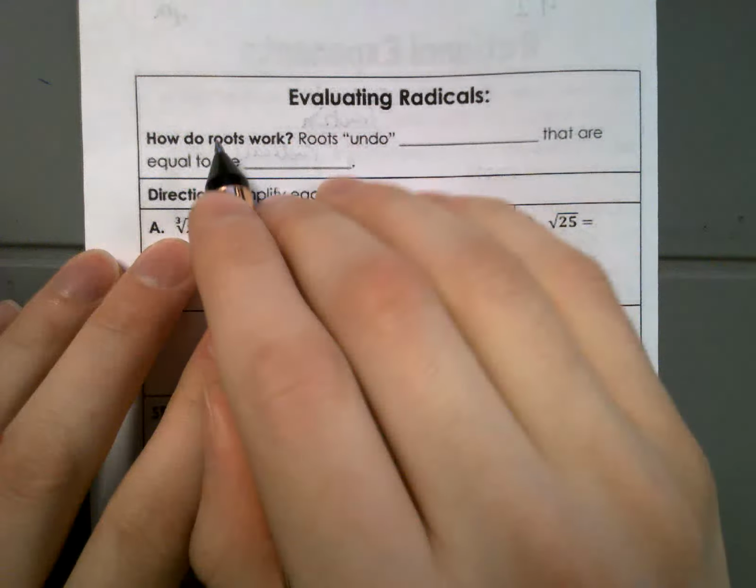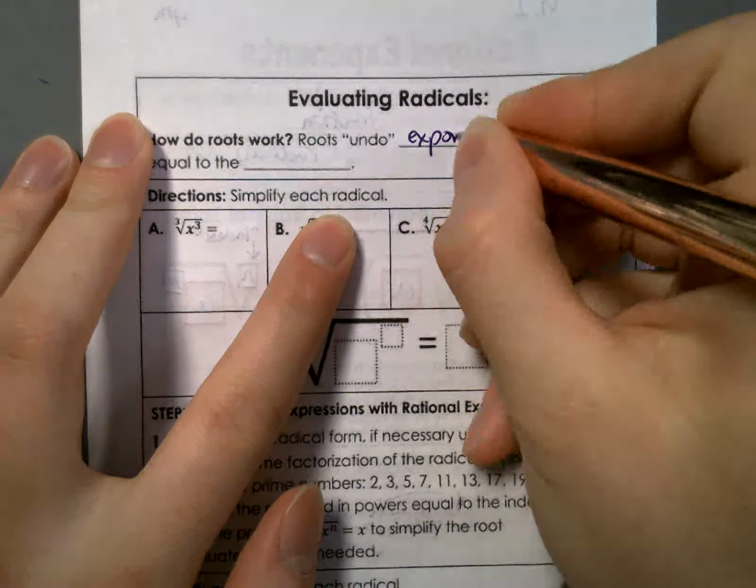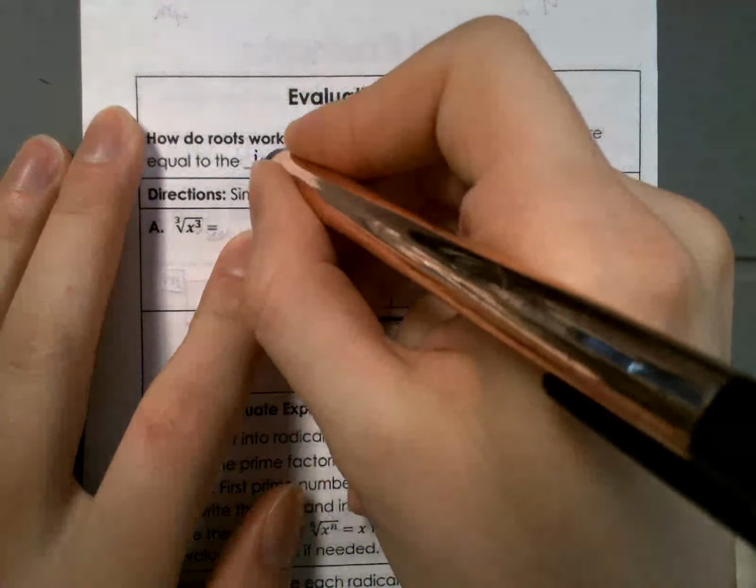Okay? So how do roots work? Roots undo exponents that are equal to the index.